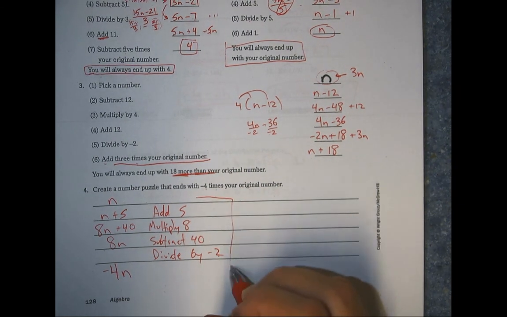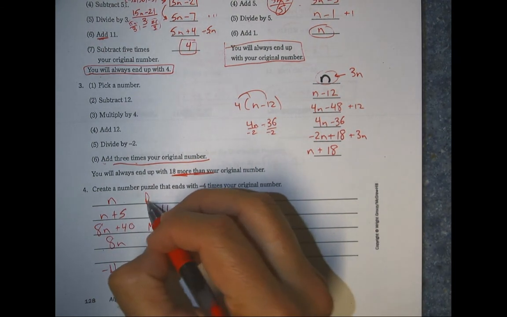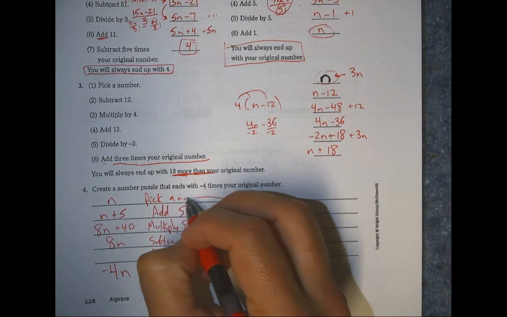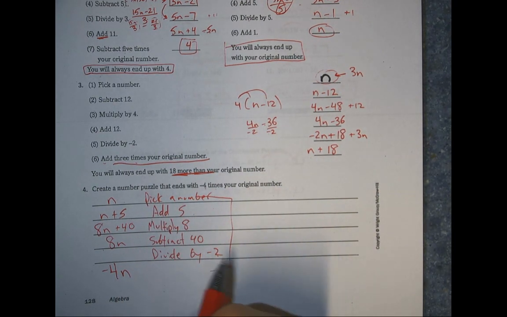So this is my puzzle. Take a number, so pick a number. Any number you want. Add 5, multiply by 8, subtract 40, and divide by negative 2, and you will end up with negative 4 times your original number.